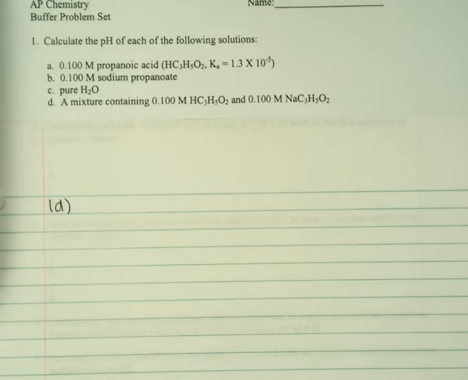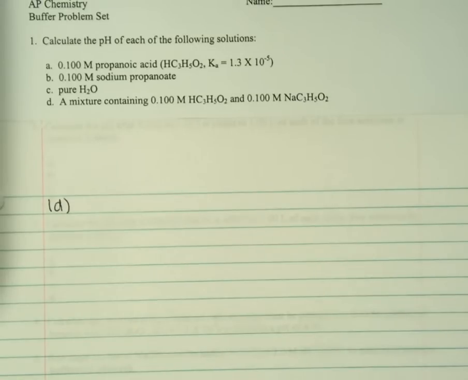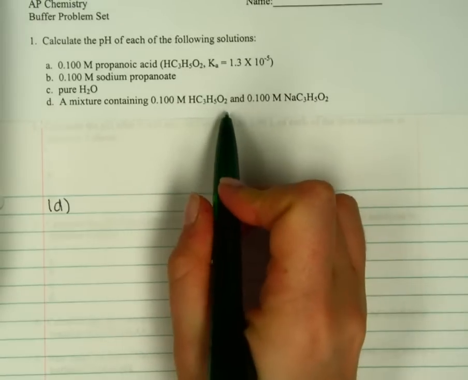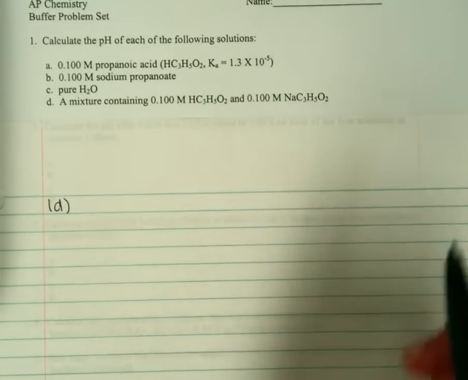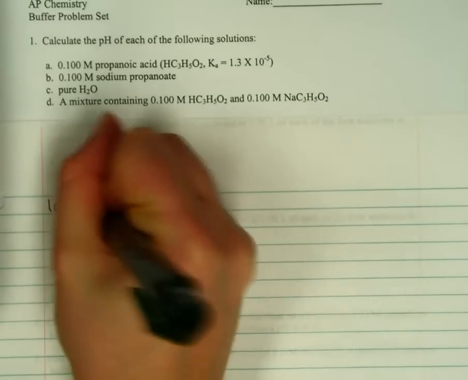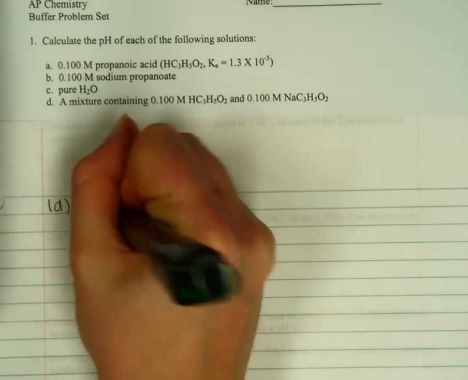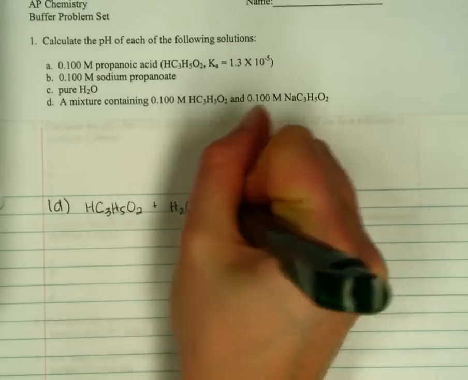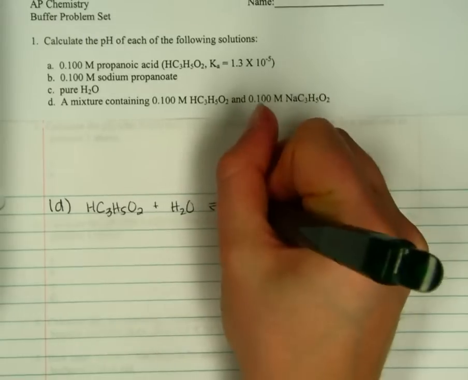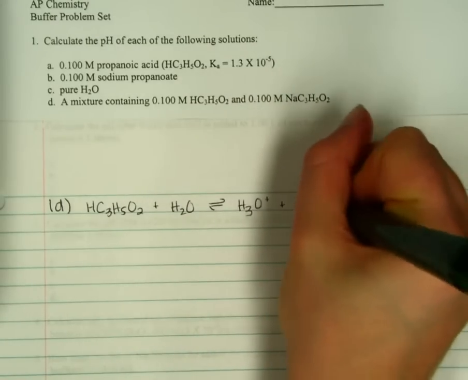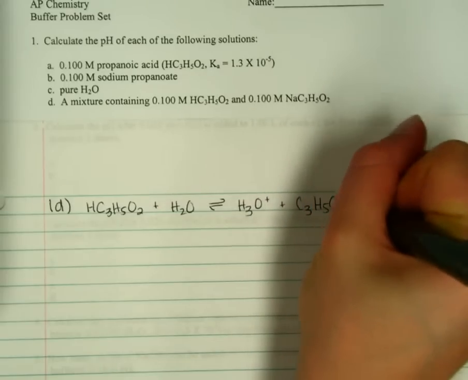molar sodium propanoate. So it's actually a common ion effect problem because I have this propanoate in the sodium propanoate, but I also have it in the propanoic acid. So it's in two places. So if I write my equation like normal, I put the propanoic acid in water, and it reaches some equilibrium with H3O+ because it's an acid, and propanoate, an ion.